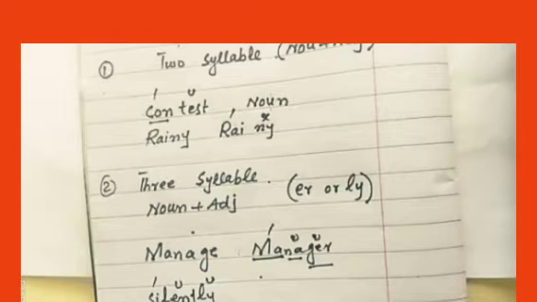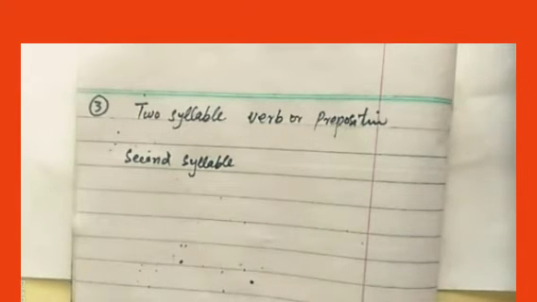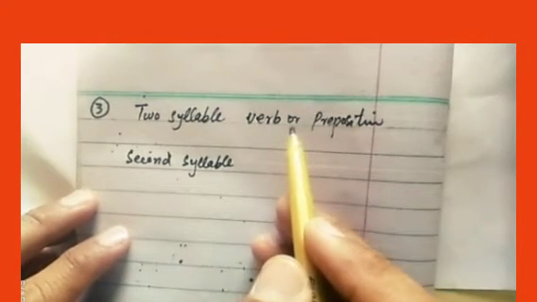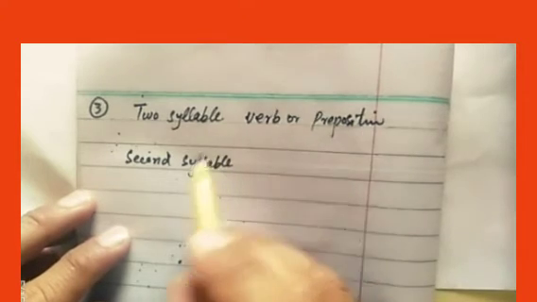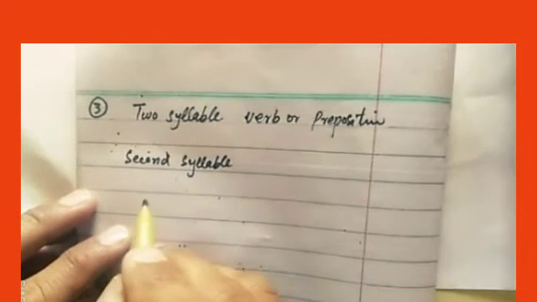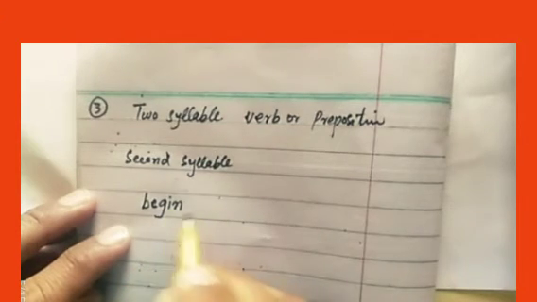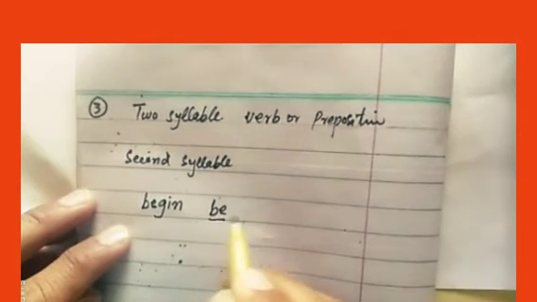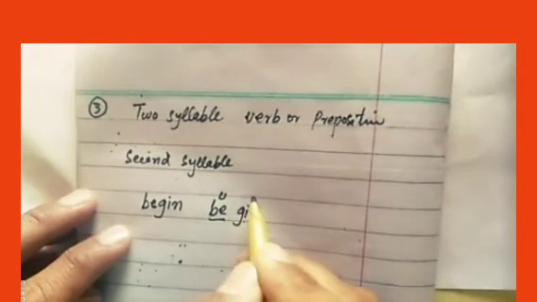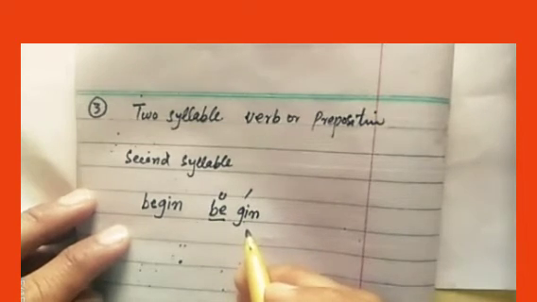Rule number three is if a word has two syllables and that word is a verb or a preposition, then the stress will be on the second syllable. For example, begin. Here the first will be unstressed and the second one will be stressed.